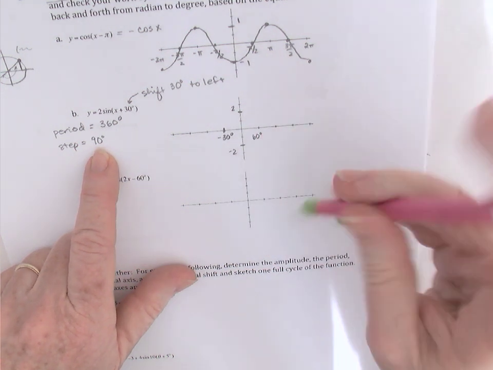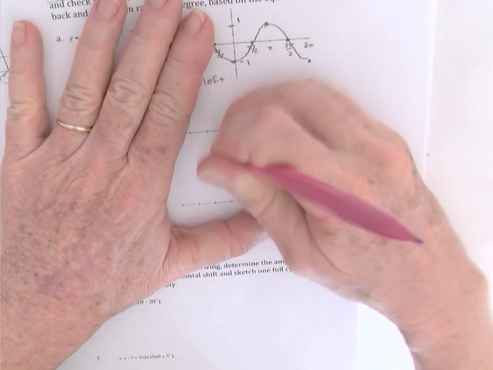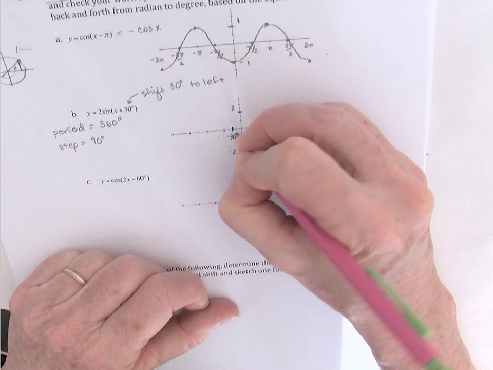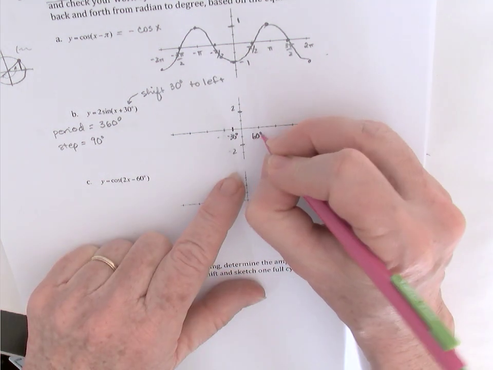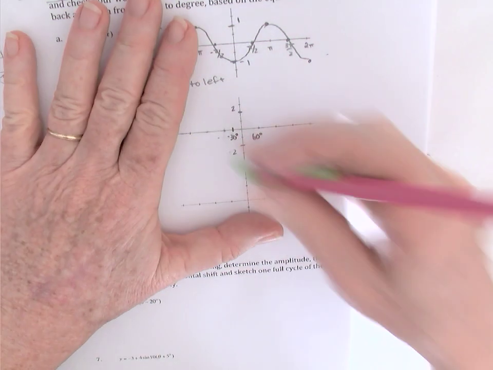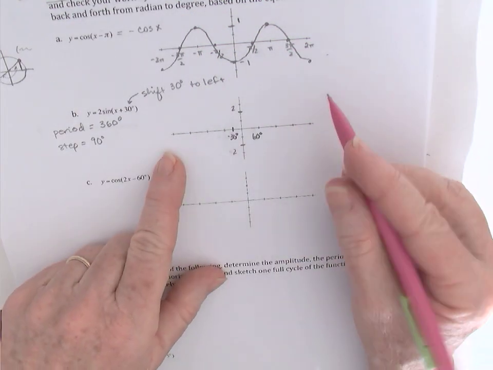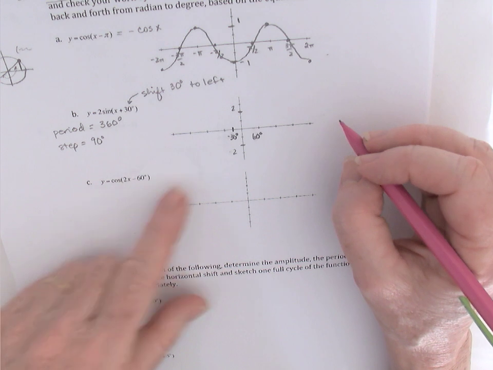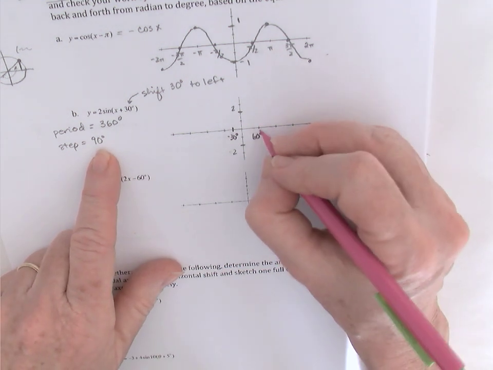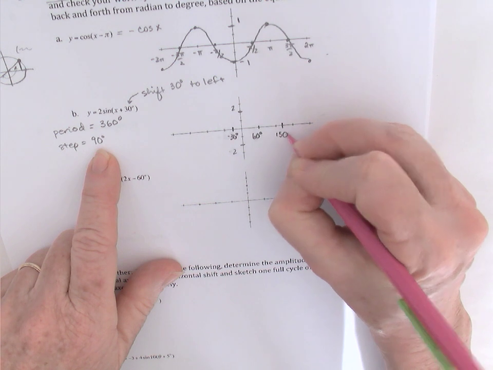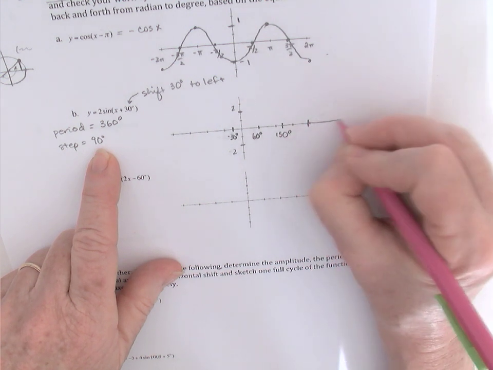Well, this looks kind of messy. I'm going to do this. I'm going to call this -30 degrees so that this becomes 60 degrees, right? So you're not going to have uniform, it's hard to have uniform markings on the x-axis. And then my next marking is going to be at 150 degrees, right? I'm adding 90. And then my next one is going to be at 240.